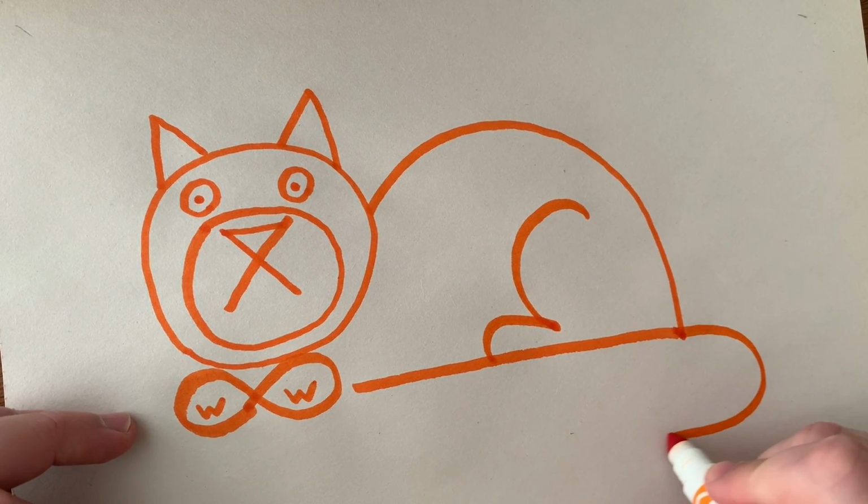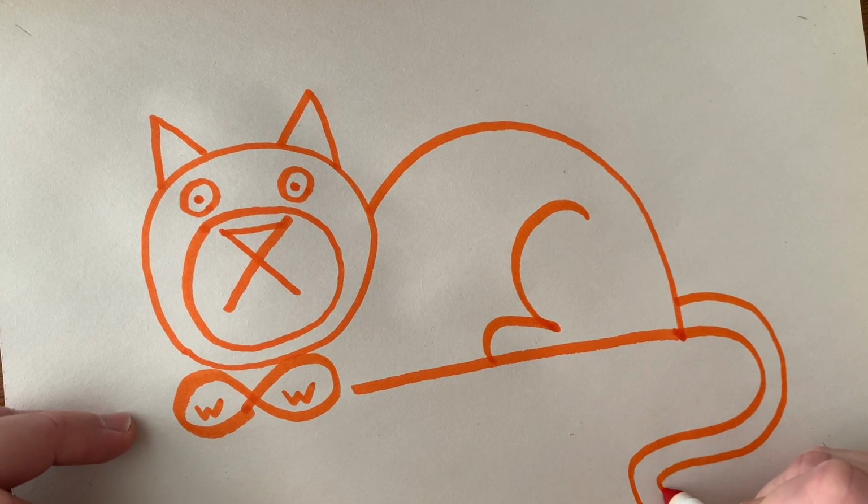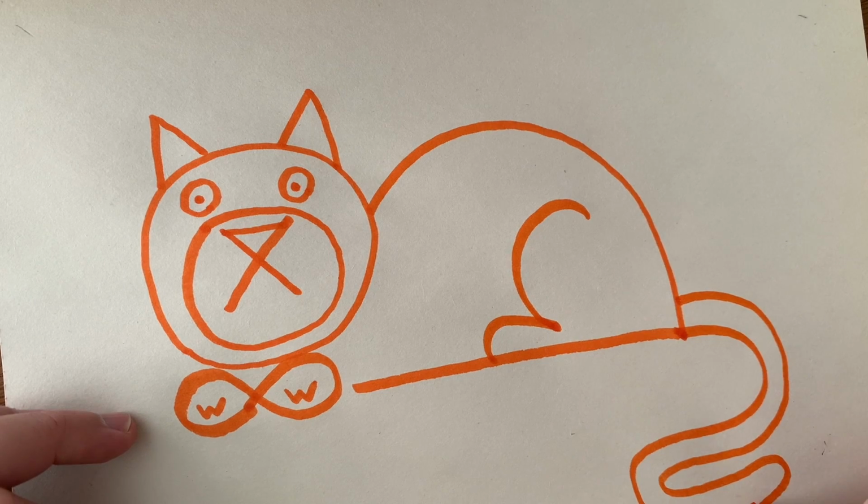But you can't have a cat without its tail, right? So I'm going to make like a lazy S, and I'm going to follow that curve, that S curve, and make the tail. As you can see, you got yourself a cat.